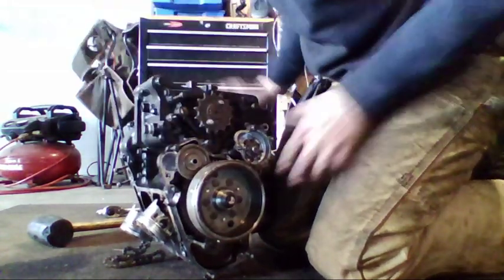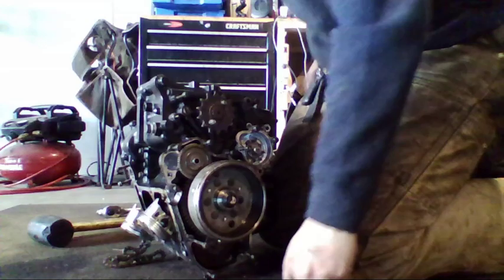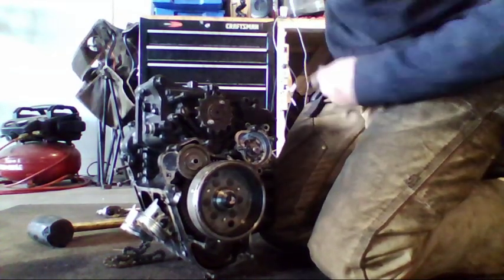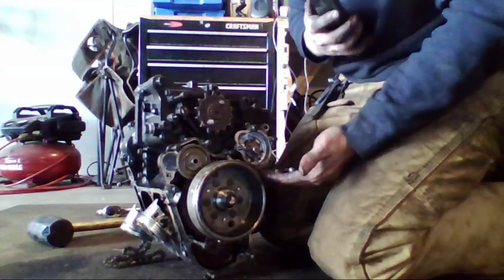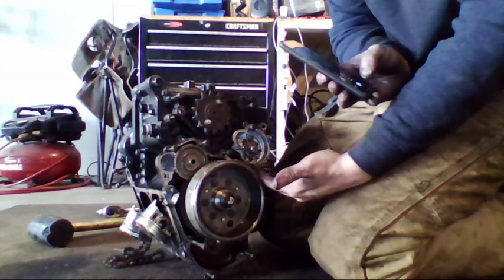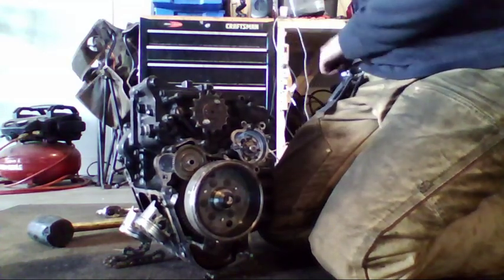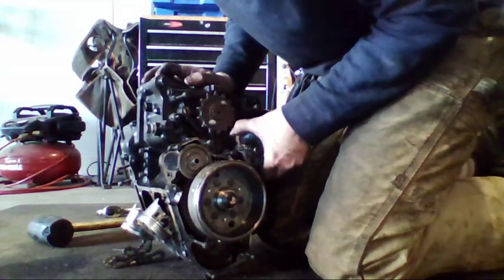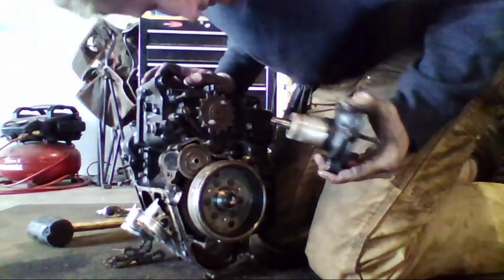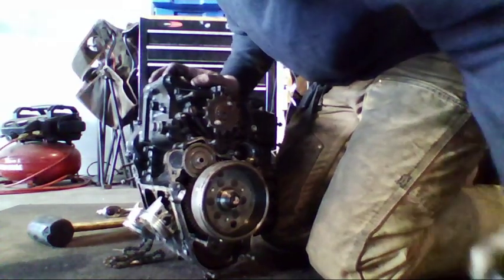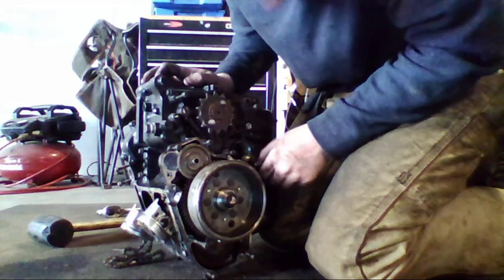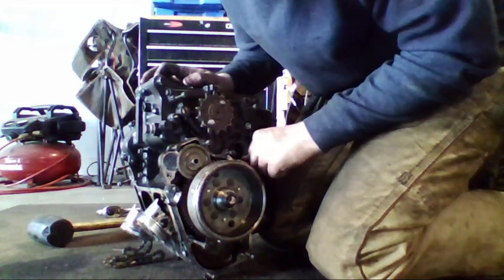I like to take photos every time I take something out so that I can remember where it goes. Interesting. This side doesn't look corroded. Yeah, it's not bad.